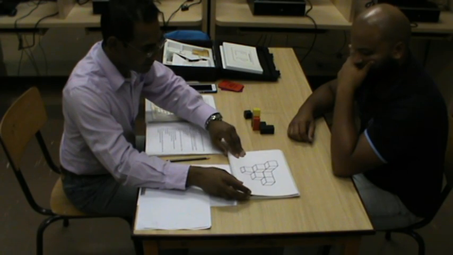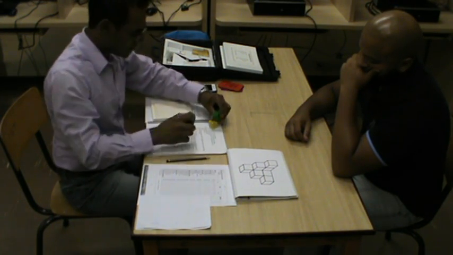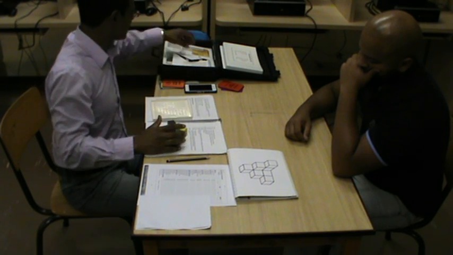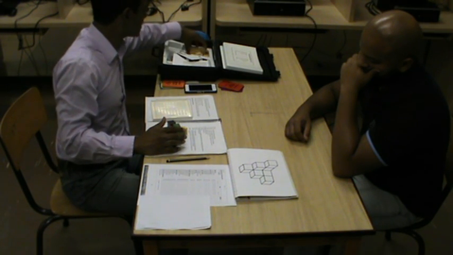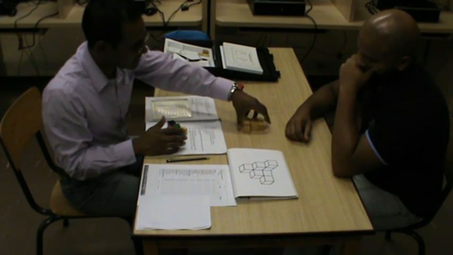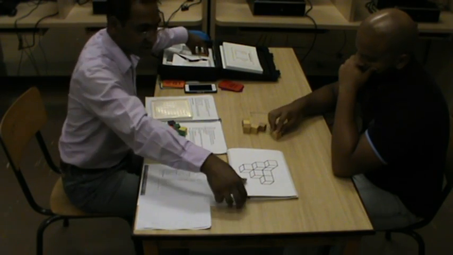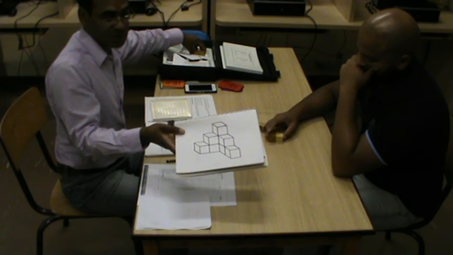The next section focuses on just plain block design. Similar task. The client is given some plain blocks and he needs to design or rearrange them similar to what he sees in this two-dimensional drawing.